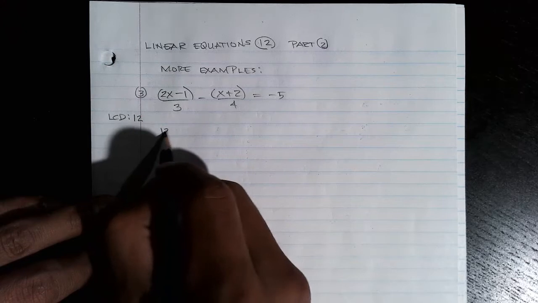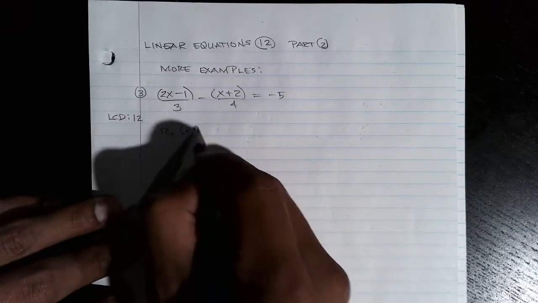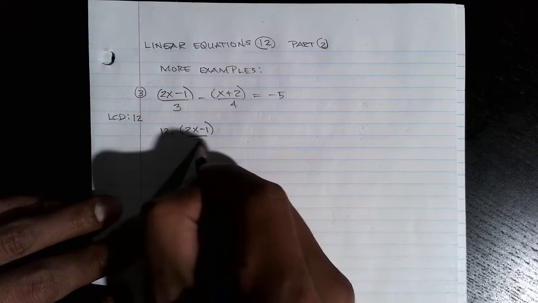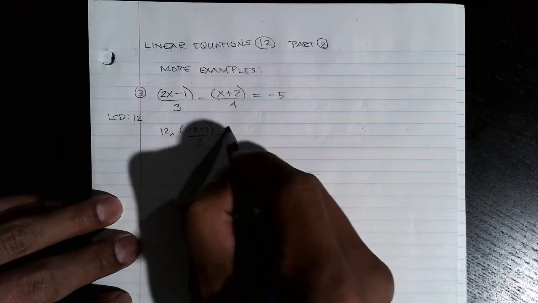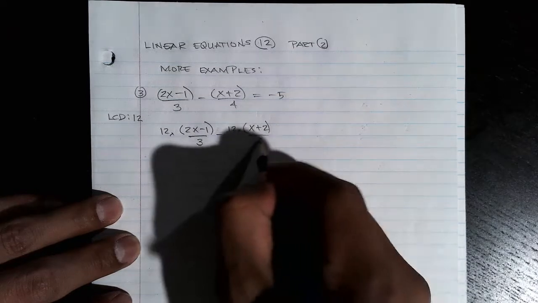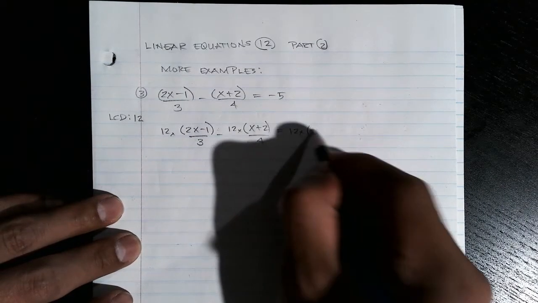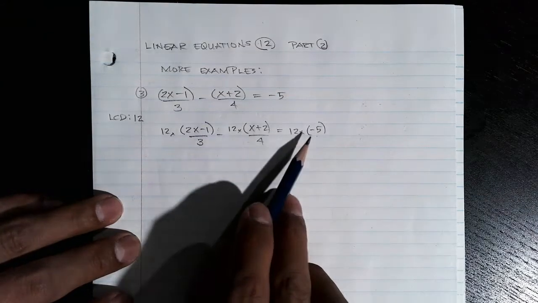So this is what we're going to do with that 12. We're going to take the 12 and we're going to multiply by each part in this equation. 12 times 2x minus 1 over 3, minus 12 times x plus 2 over 4, equals 12 times negative 5 on the other side of the equal sign. Just don't forget that part, okay?